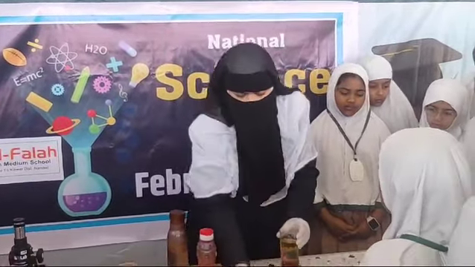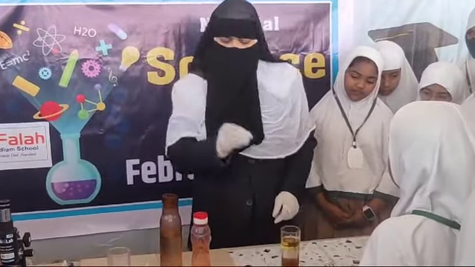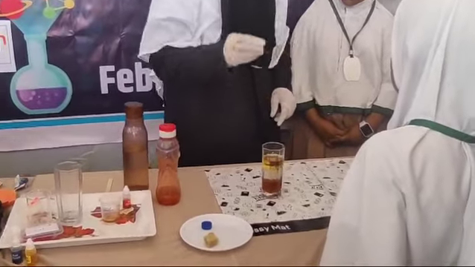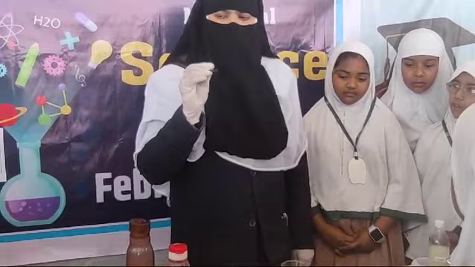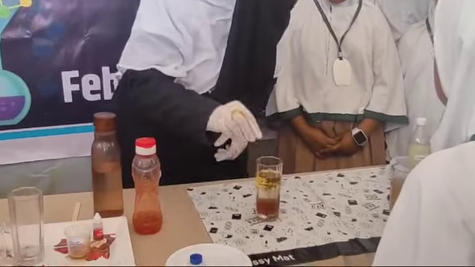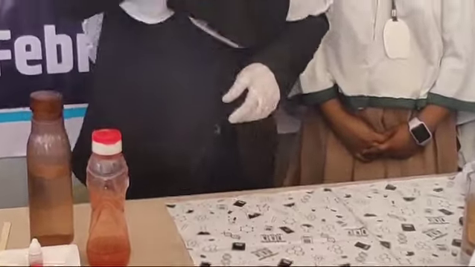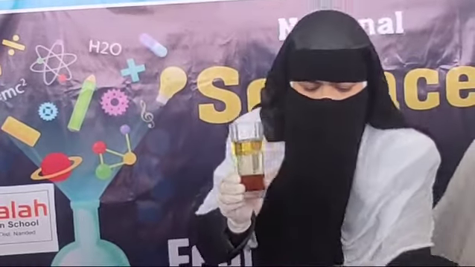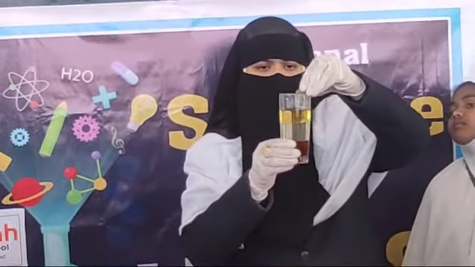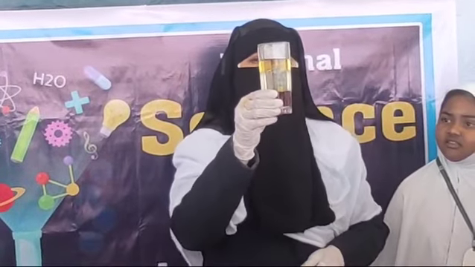Now first what I will do, I will take this nail and put it in it. So can anyone tell what will happen, where it will float? It will go just below, down, see here. Yes. Now the lemon. See the lemon.